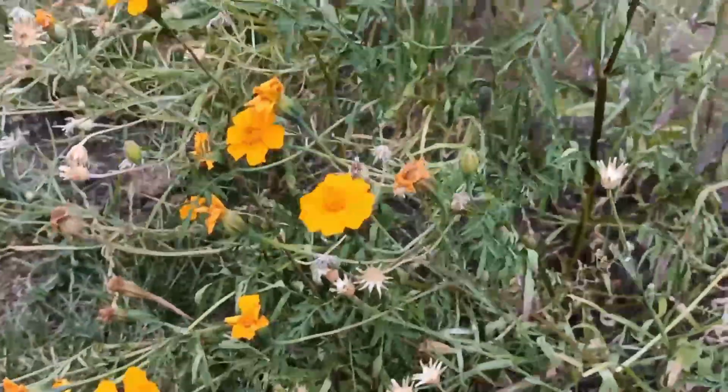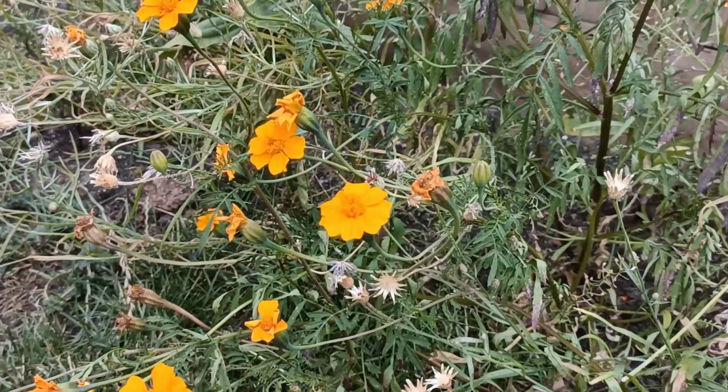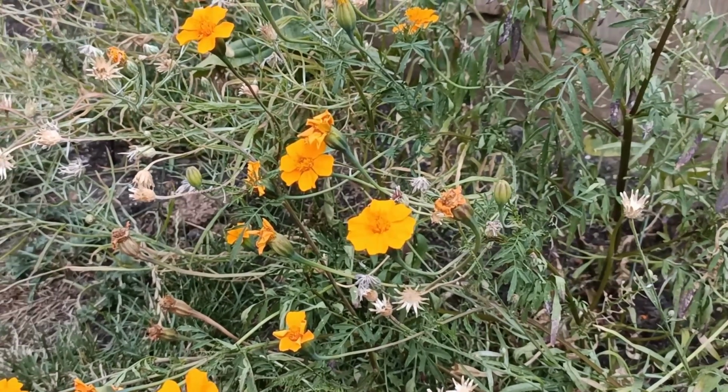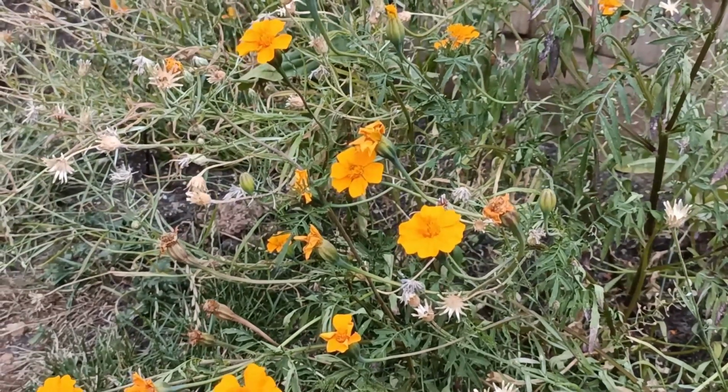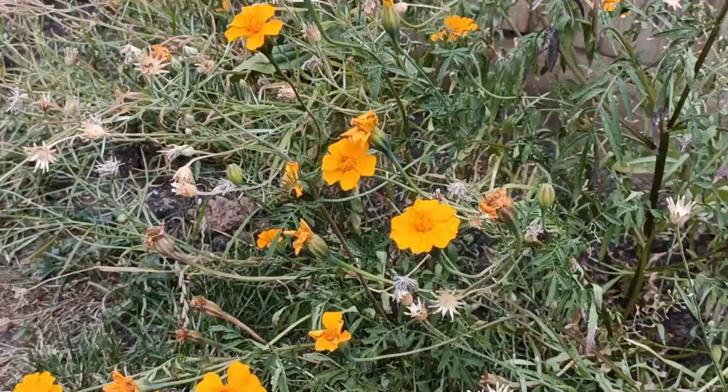So when you're looking at flowers, it's good to have a look at the ones that you specifically want to photograph and pay attention to the other ones that are around it as you take that image.